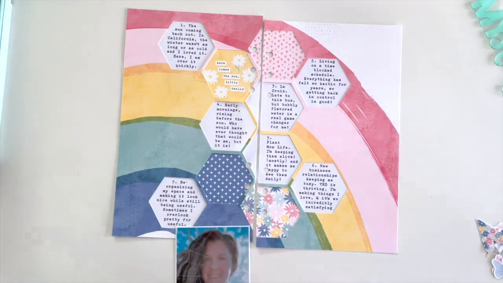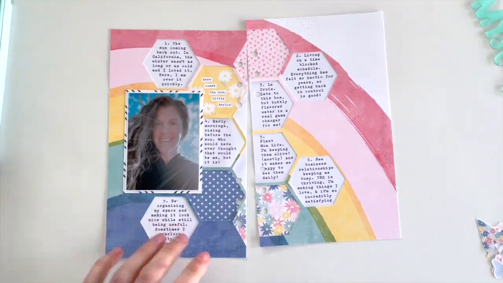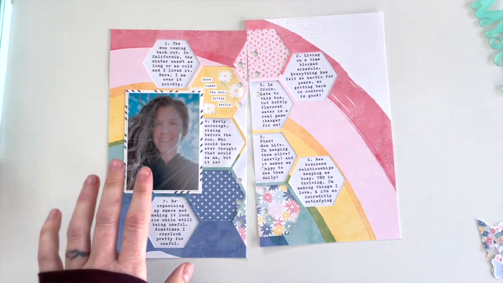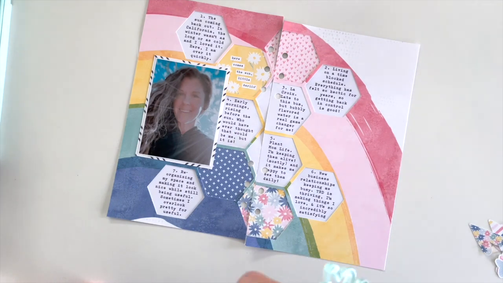I have this photo, and I'm going to back it with this black and white paper from Here Comes the Sun. I like the black and white with the black and white text, and also I'm going to be adding a lot of color in, so just a nice neutral black and white matte was perfect.